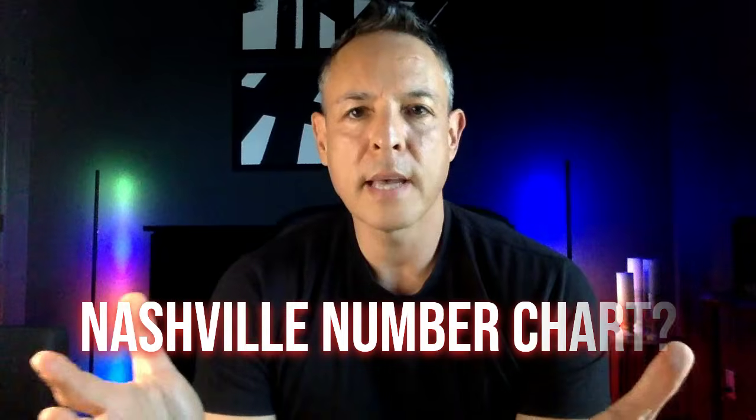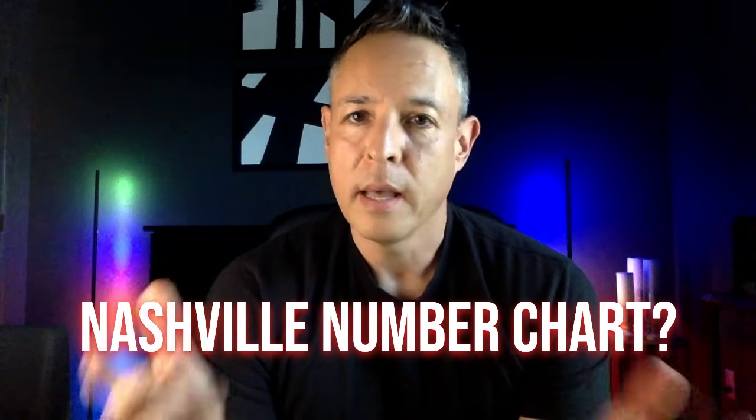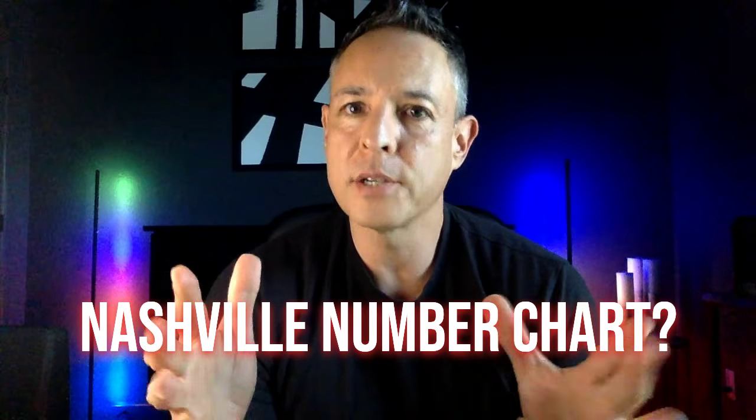Okay, so what exactly is a Nashville number chart? And no, before you go there, it's not just for country songs. Although it was developed in the Nashville studios in the late 1950s. It's basically just a shorthand way to map out an entire song, usually just on one piece of paper, with numbers representing the chords in any given key. And it's all based on the relation to the major scale of that key. Okay, let's dive right in and see how this works.